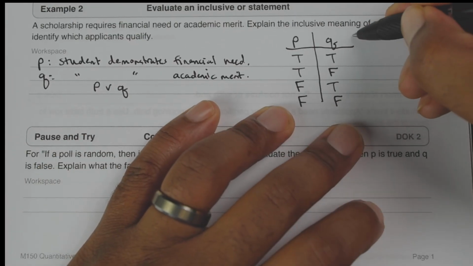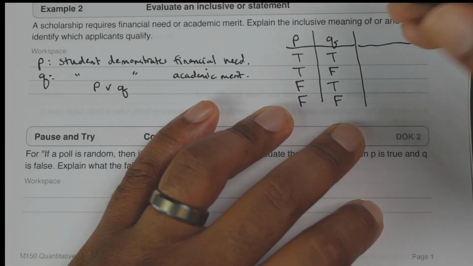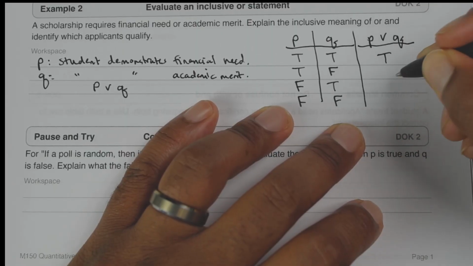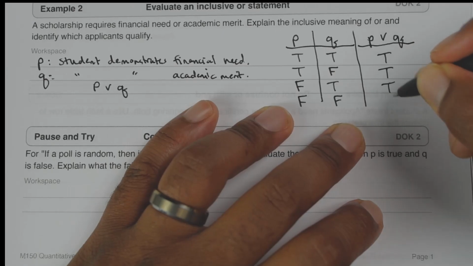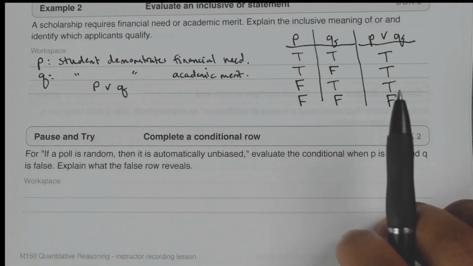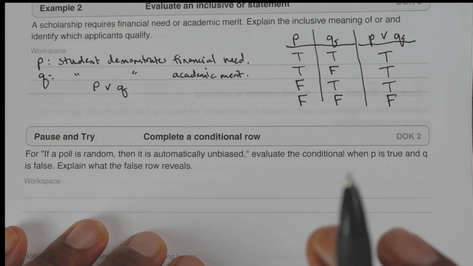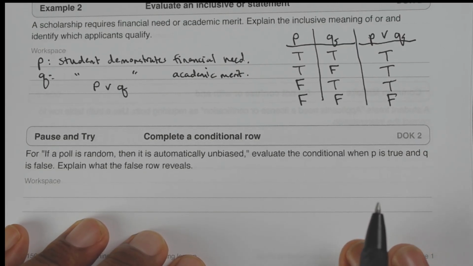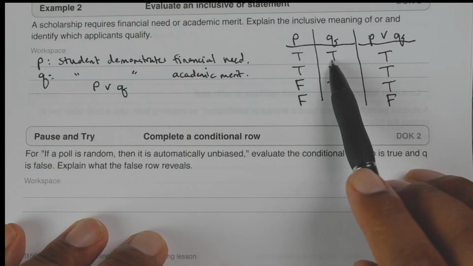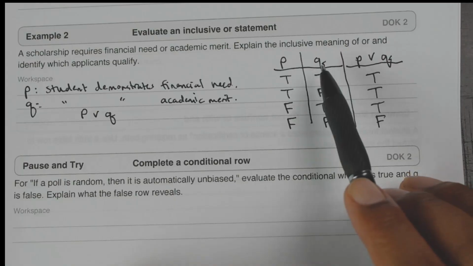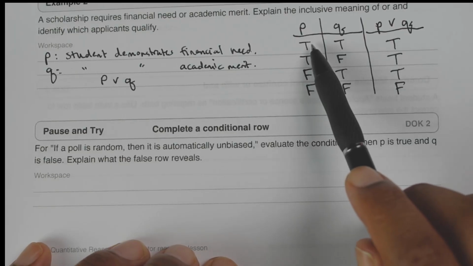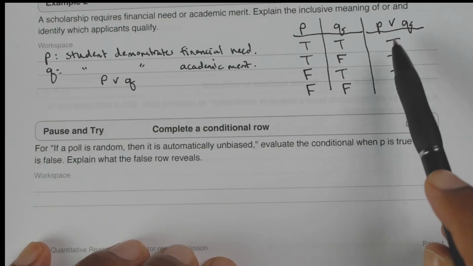Okay. Now, when we line them up with respect to or, then we only need one of them to be true, right? Because if the student has financial need and academic merit, right? If they need financial aid and academic merit, then the student qualifies, because they only need one. But let's say both of those are true, then they'll still qualify, right?